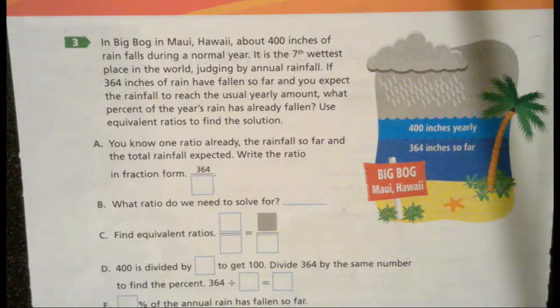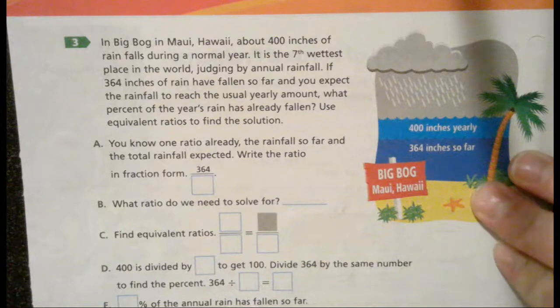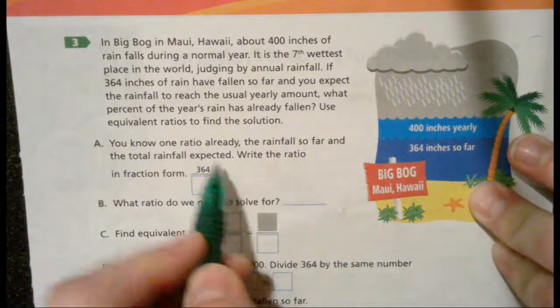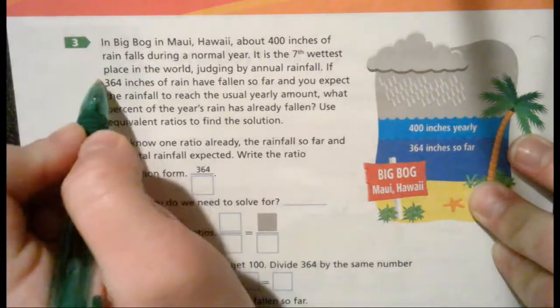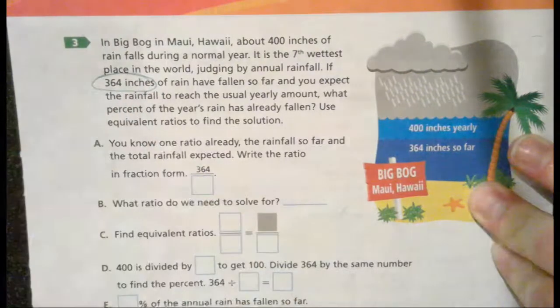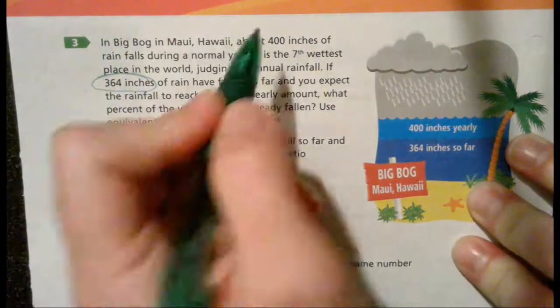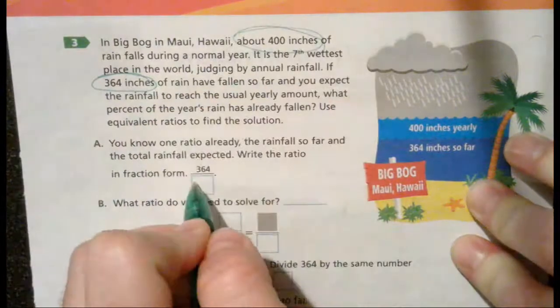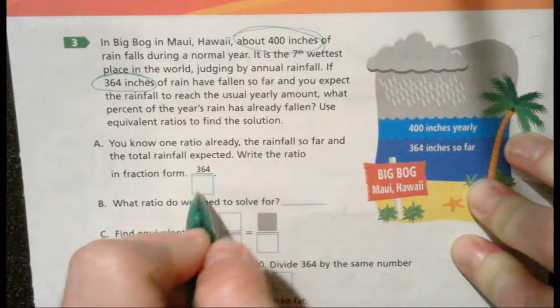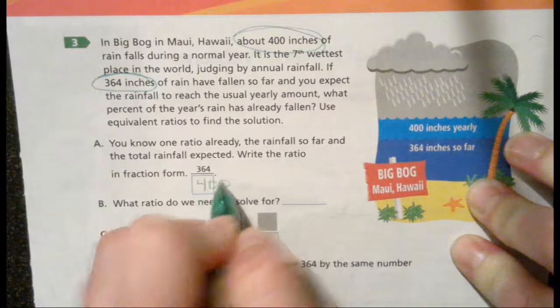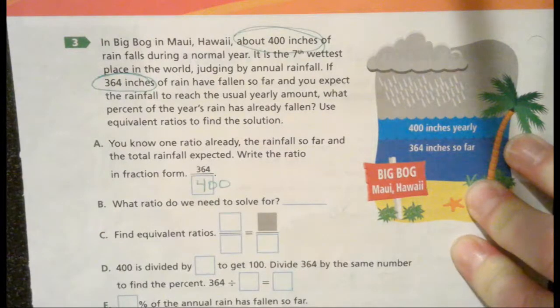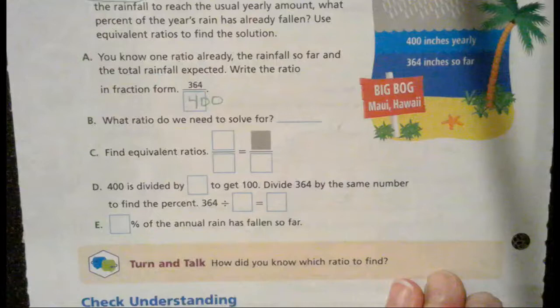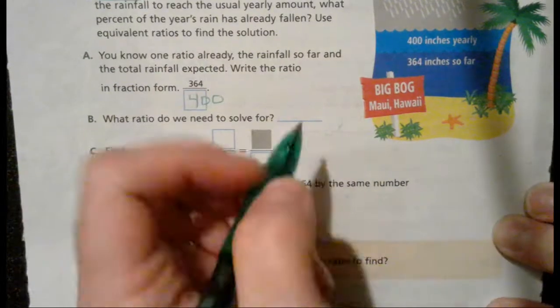Alright, so we already know one of our ratios. We know that there was already 364 inches of water that's fallen, and we know that they expect about 400 inches. So we'll write this in fractional form, 364 over 400 inches. What ratio do we need to solve for? And we are going to need to solve for the percent.